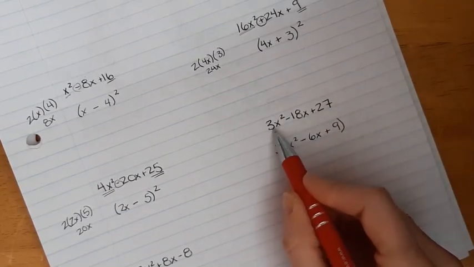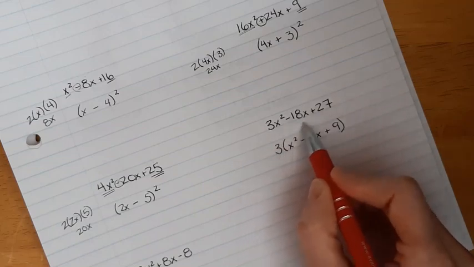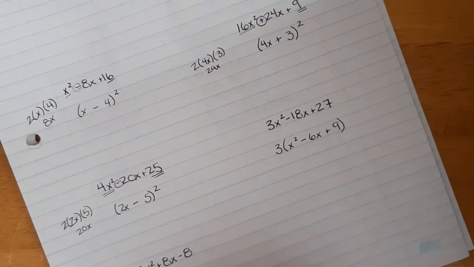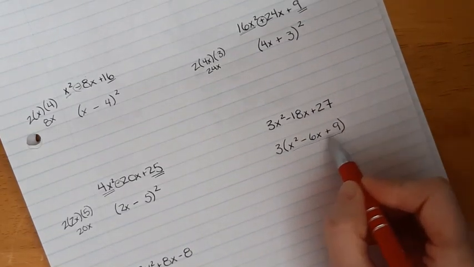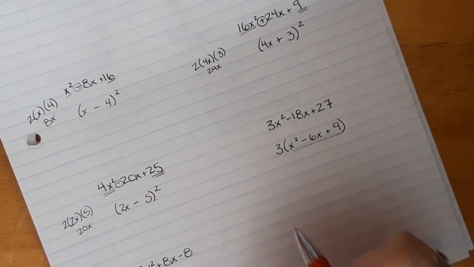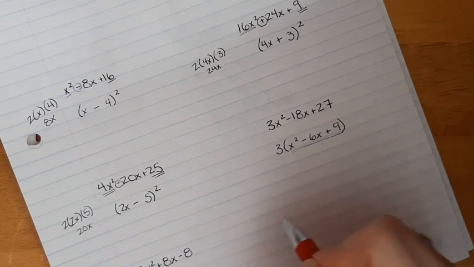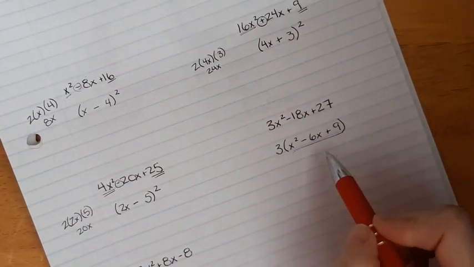3 times x squared gives me the 3x squared. 3 times negative 6x gives me negative 18x. 3 times 9 gives me 27. So then once I've taken out a common factor, now I need to look at what's left inside the brackets and see if I can keep factoring. Is that a difference of squares or a perfect square, which is all we know how to do up to now? But is it either of those things?